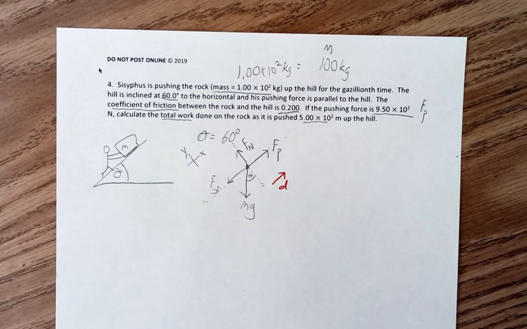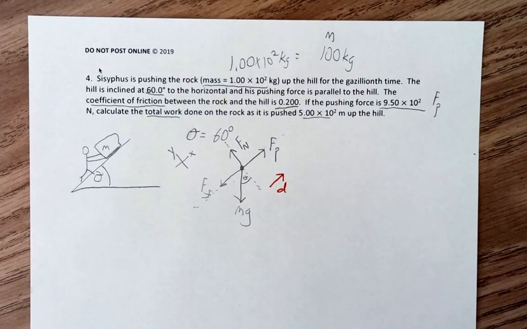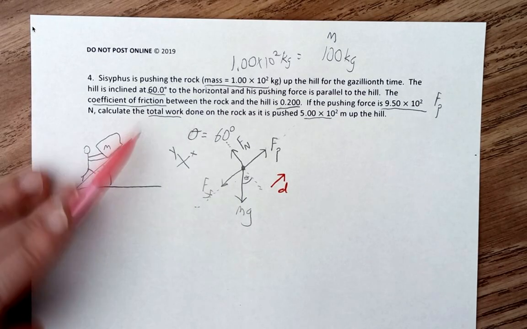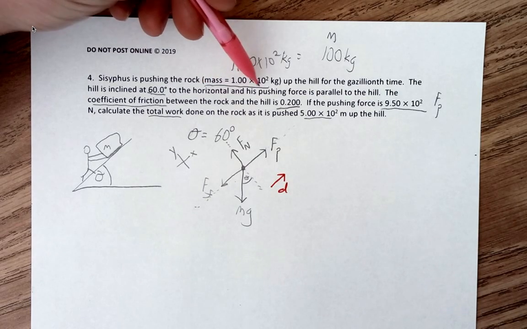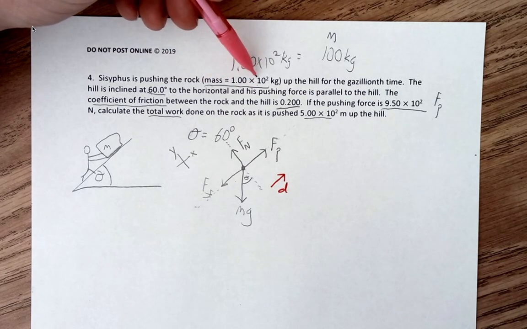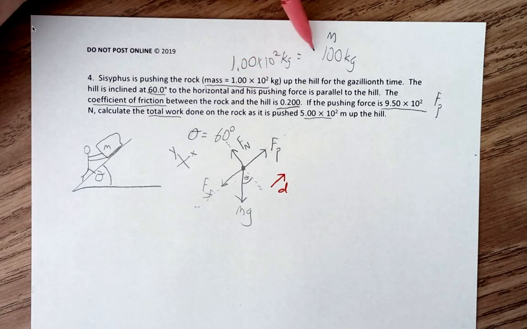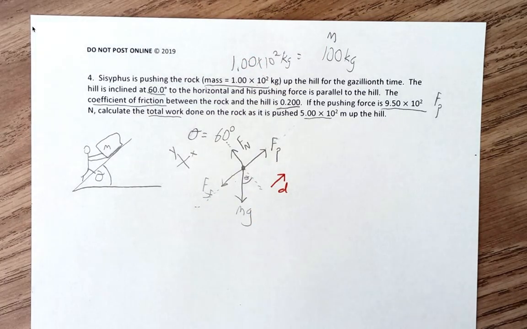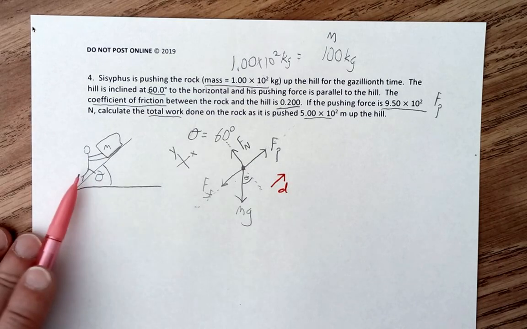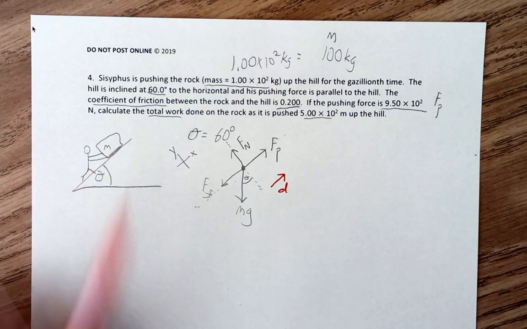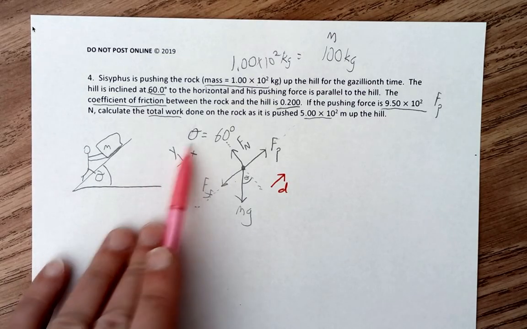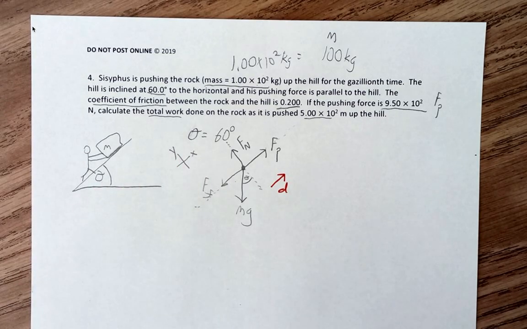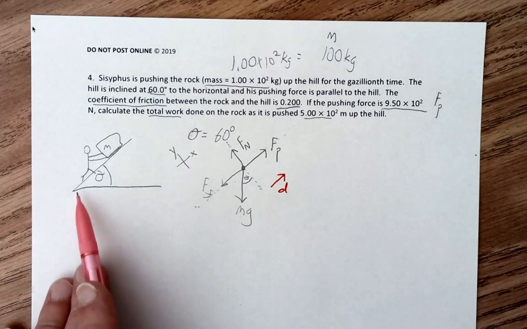In the screencast, we have this guy pushing this rock up this hill for the gazillionth time. It has an inclination of 60 degrees. Notice how I'm underlining the key terms here, and the mass is given in scientific notation as 1.00 times 10 to the 2 kilograms. That's 100 kilograms. So this guy is pushing this rock up this hill at an angle of 60 degrees. That's this angle theta, and the horizontal is this direction here.